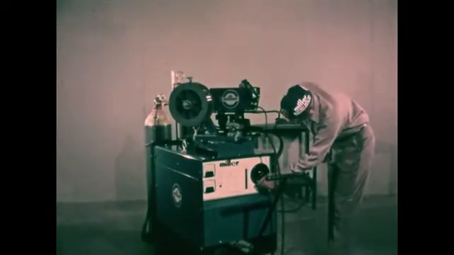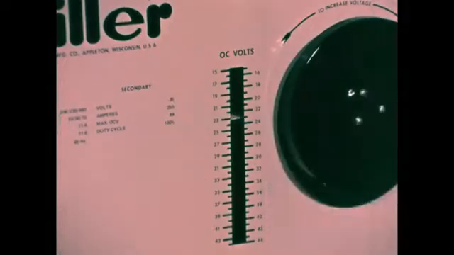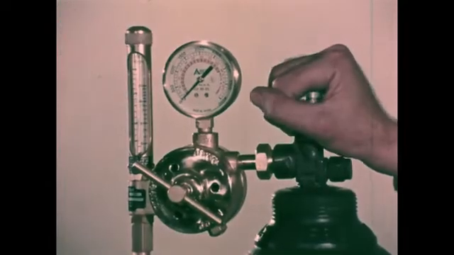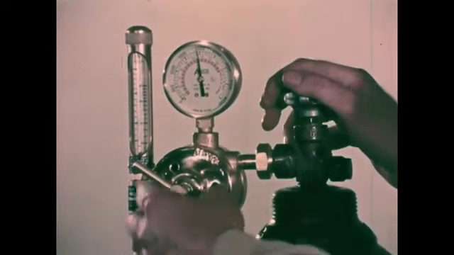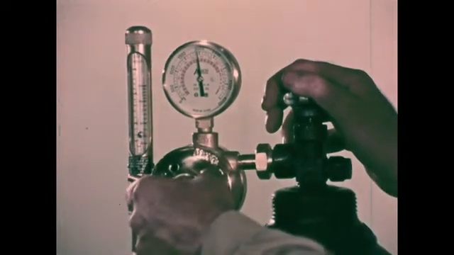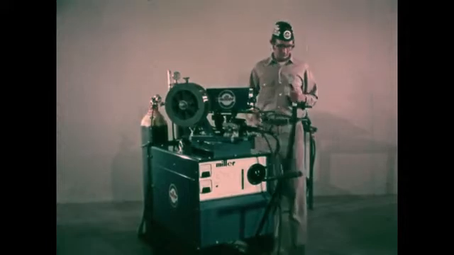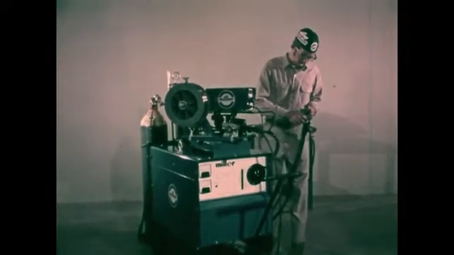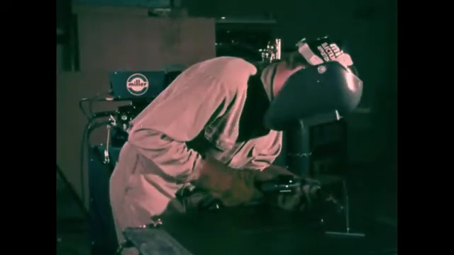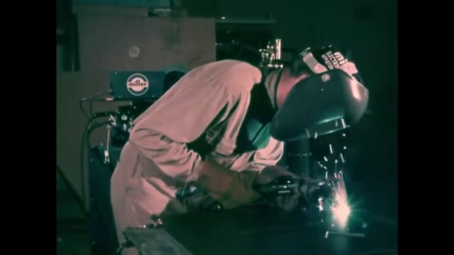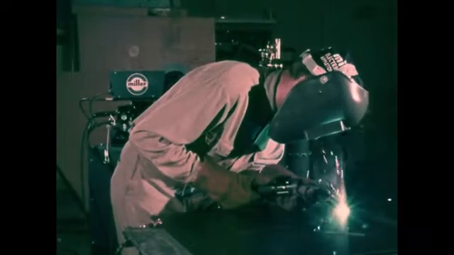It will determine the welding amperage. Then the open circuit voltage is set. The gas is turned on, and the gas flow meter control set. The wire extension on the gun is checked, and the operator proceeds to weld. Looks simple, doesn't it? Well, it is.